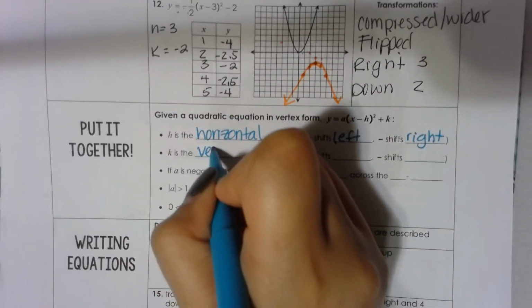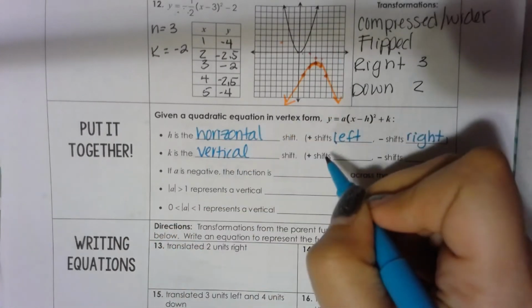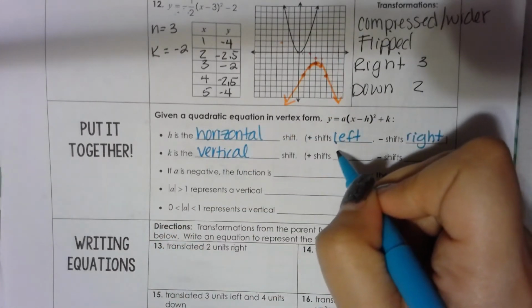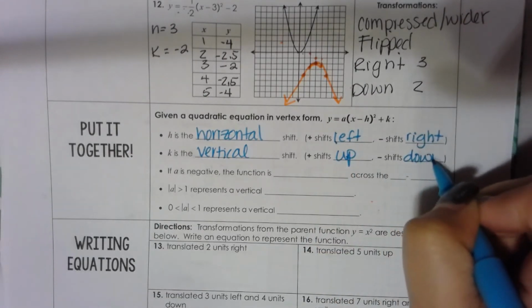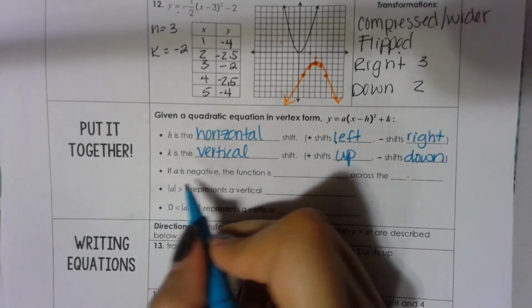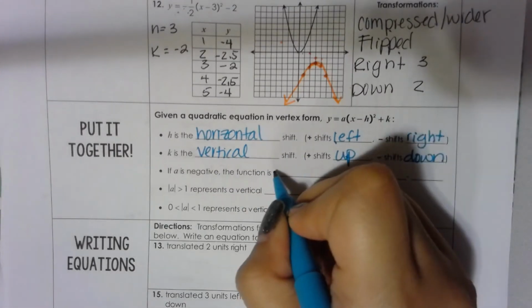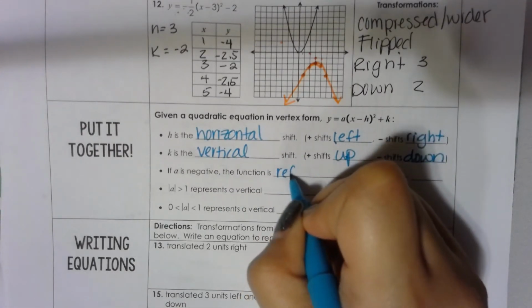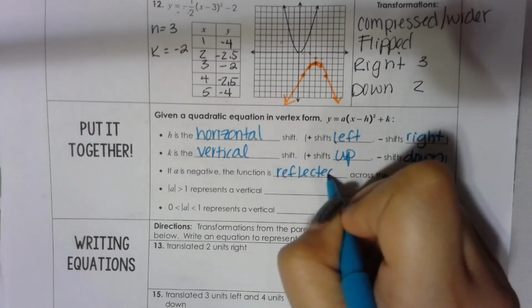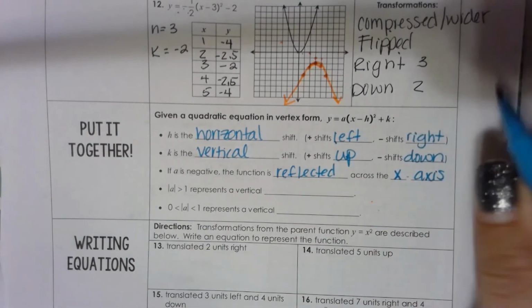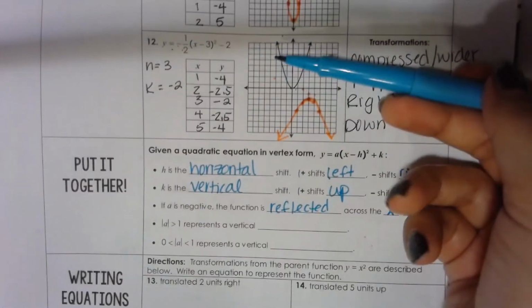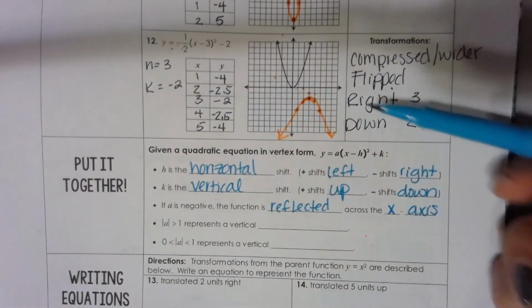If your A is negative, we called it flipped, but the correct term is reflected across the x-axis. So you reflected this across your x-axis. And then if your A is a positive number greater than 1, then you have a vertical stretch.